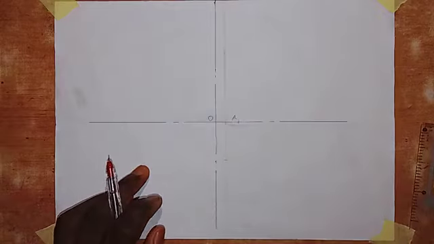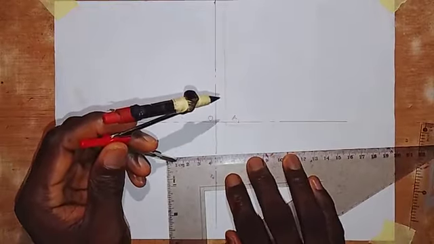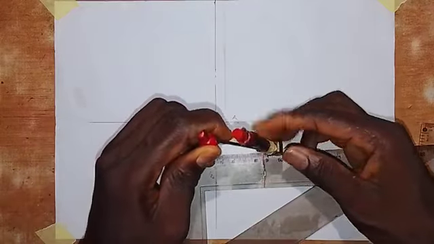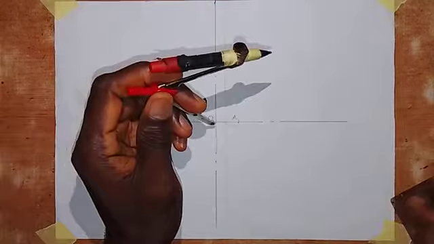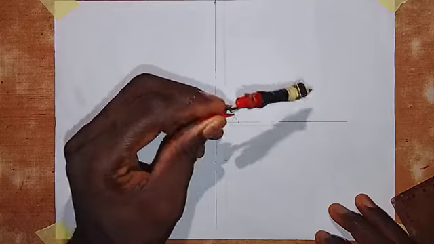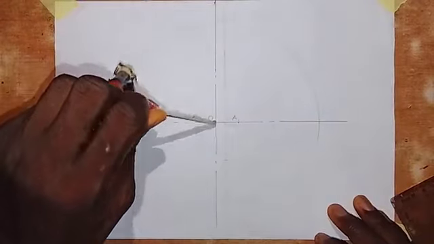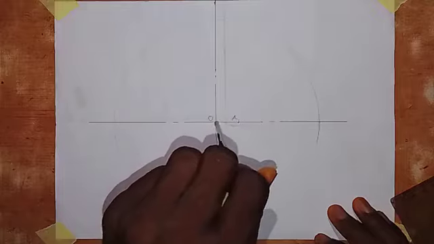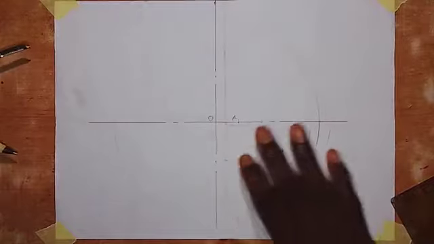Then the greatest radius is 90 millimeters. So what we are going to do with that is to take a measurement of 90 millimeters on the ruler. So from here to here, this is 90 millimeters. Then we are going to draw a circle. So we draw a circle of radius 90 millimeters, which is the greatest radius as we are told in the question. So we draw a circle like this. I believe you can see the circle. So this is the circle now.